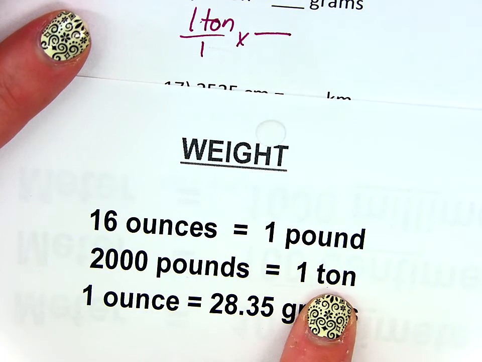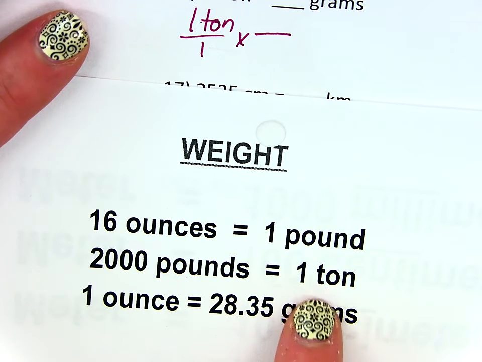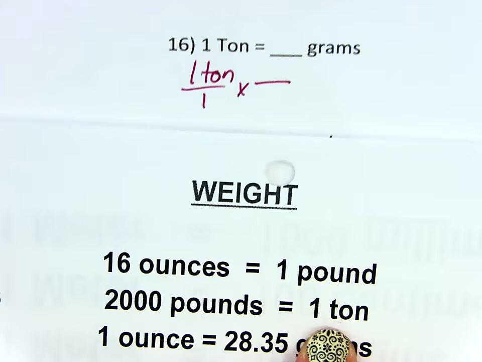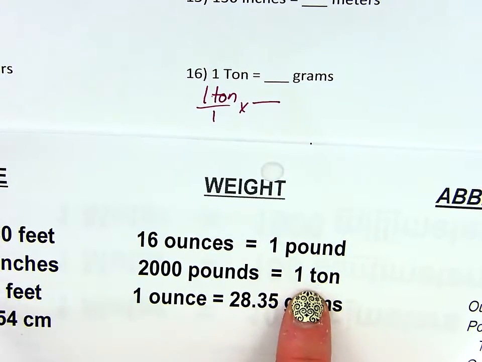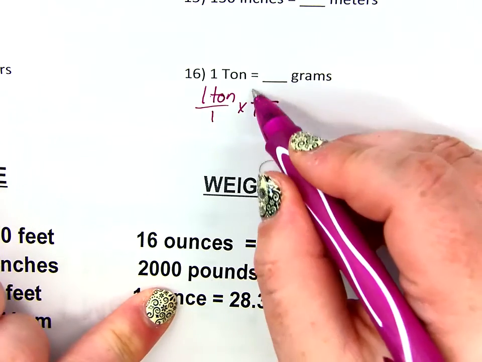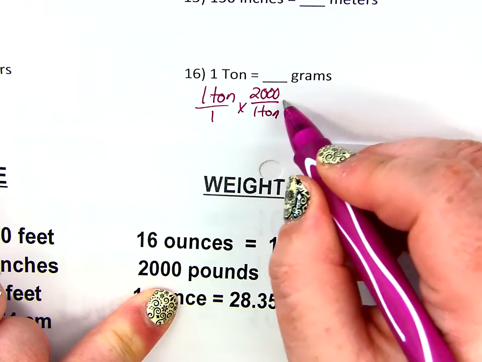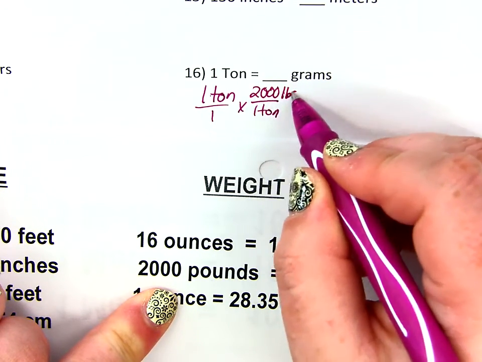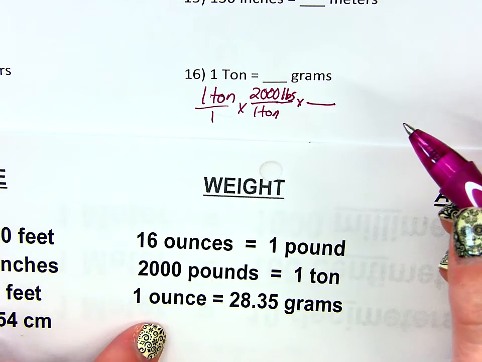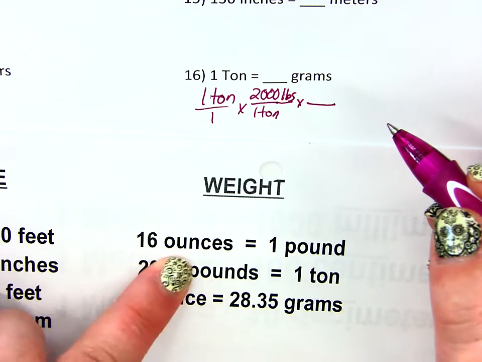You sure? Oh, sorry, you can't even see all of it. Yeah, since I have 1 ton on the top, I need 1 ton on the bottom. So 1 ton, 2,000 pounds up top. Then, let's see, I see how many pounds and ounces.